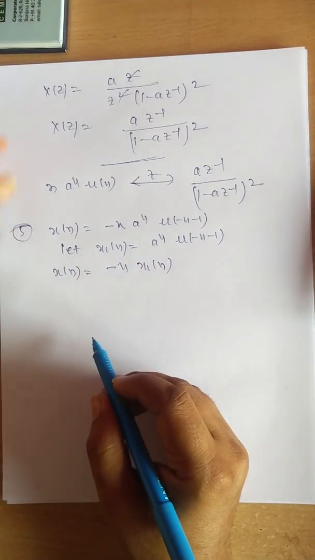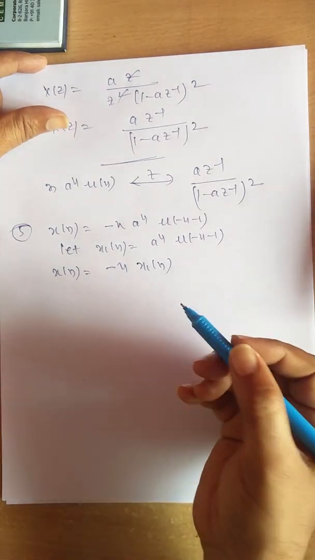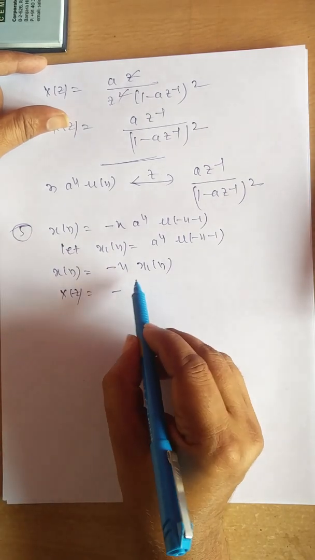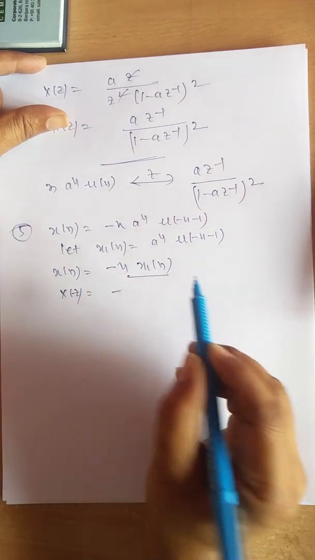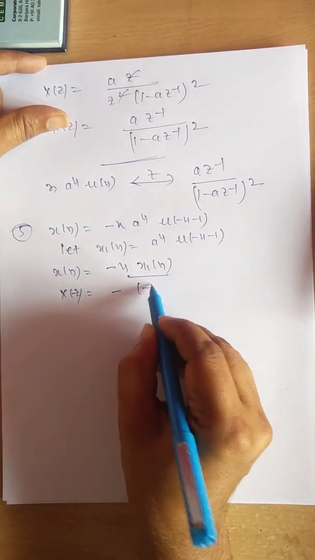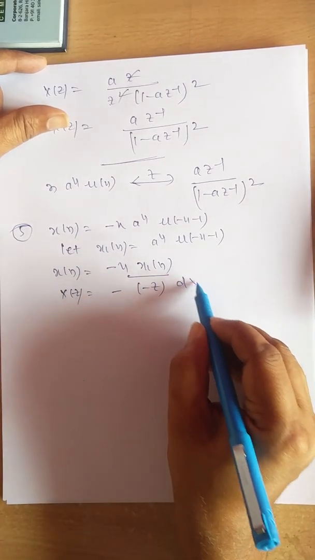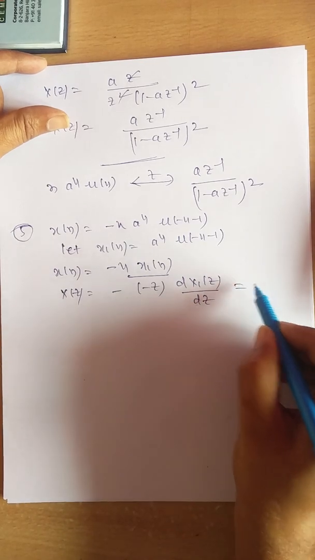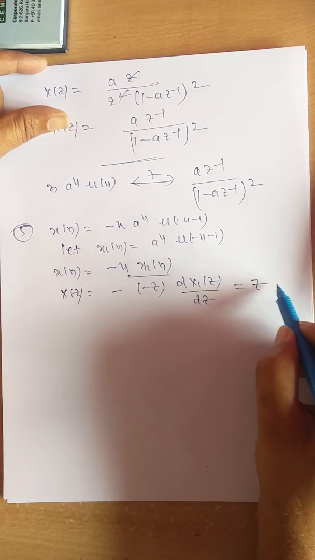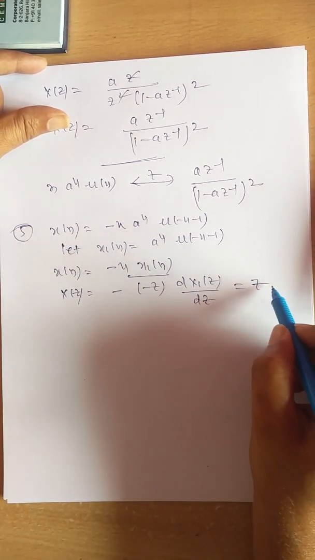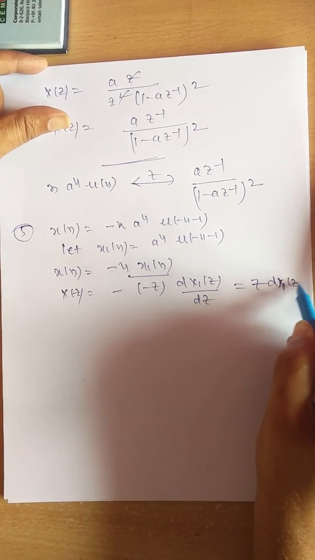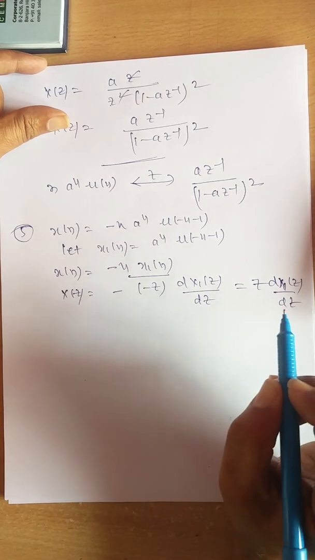Okay, let's keep that minus n as it is. x of z is equal to minus n, you keep it as it is. The z transformation of n into x1 of n is minus z times the differentiation of x1 of z with respect to z. This answer is, minus of minus will become plus, that is z into the differentiation of x1 of z with respect to z.